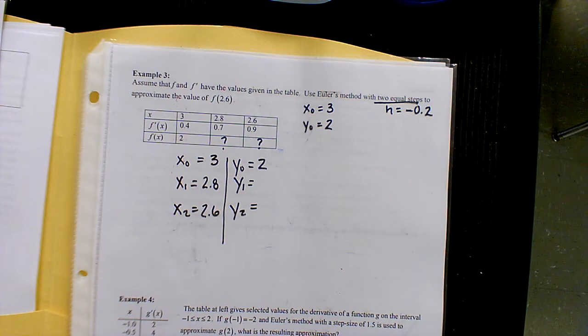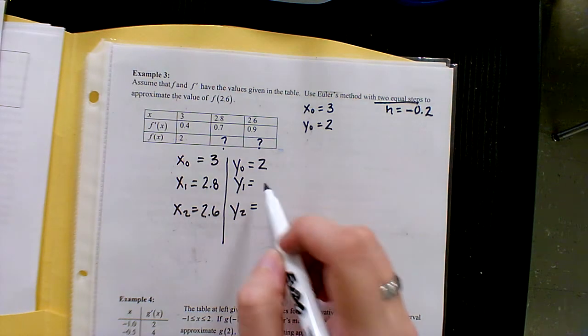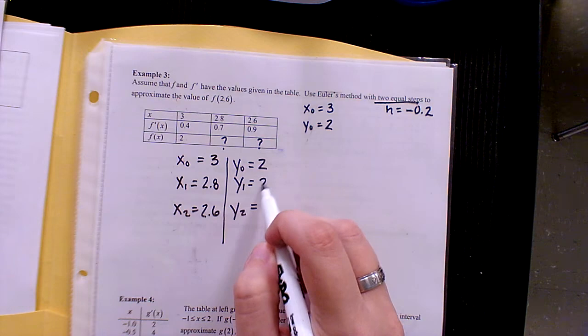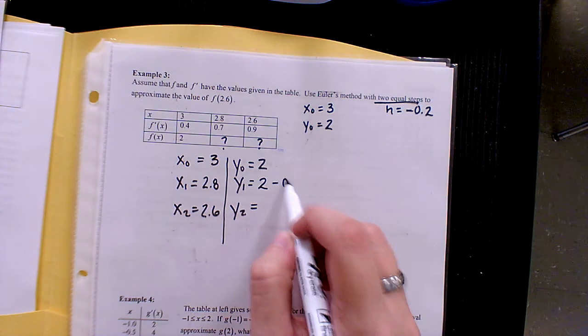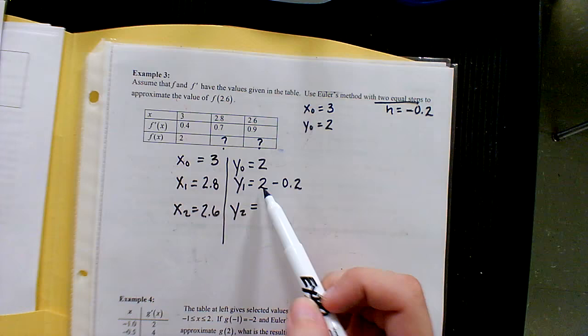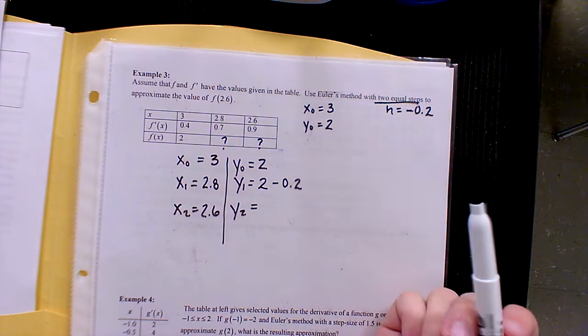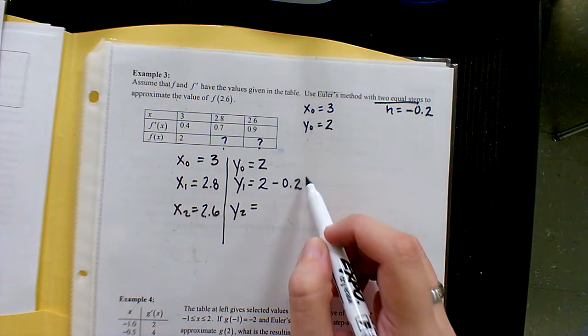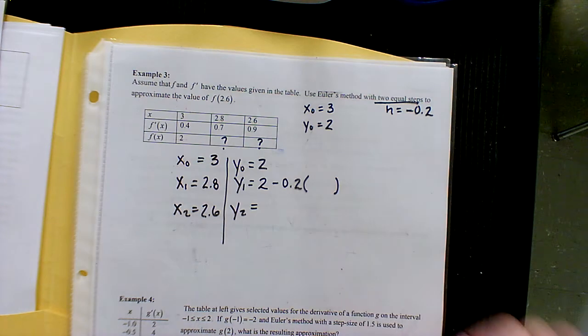Do we remember Euler's method from yesterday, what we did? Let's see. What do you think, Eric? Yeah. We take the previous y value and subtract the step multiplied by the slope at that point. Okay. So we take the previous y value plus the step, but in this case we would be subtracting, times the slope from the previous point.